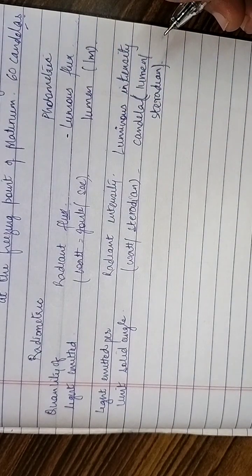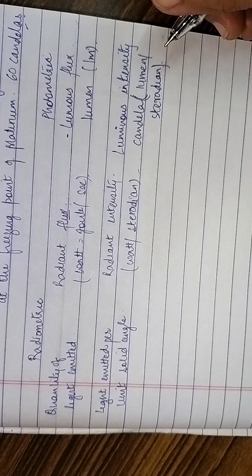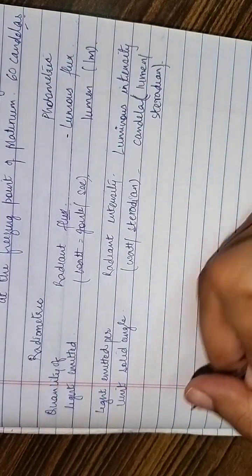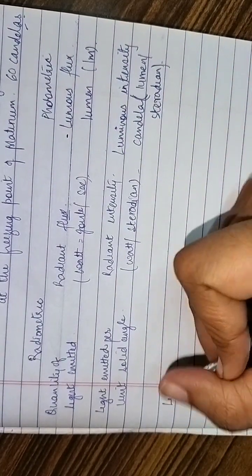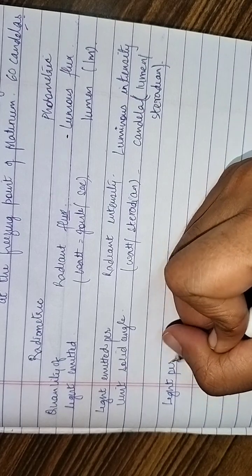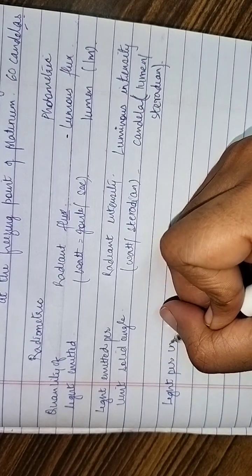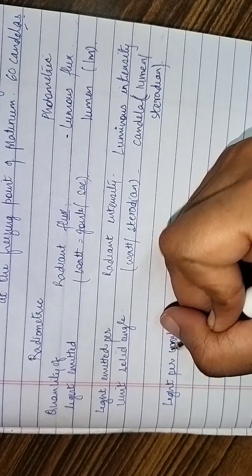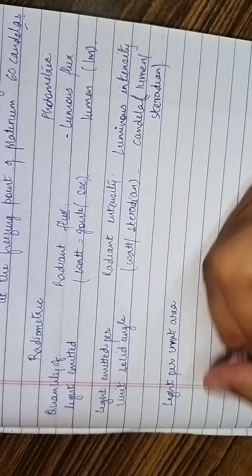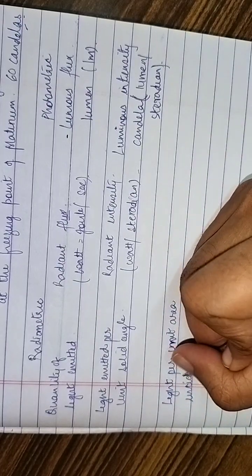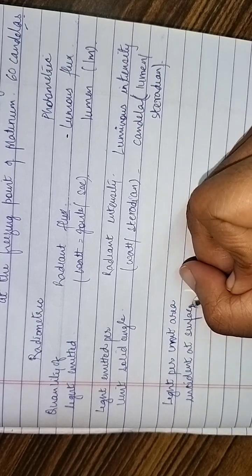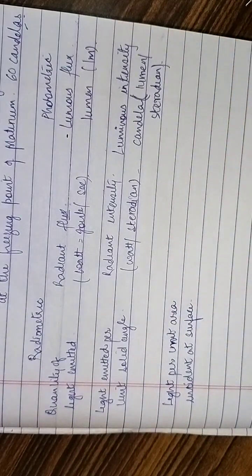Third is the light which is per unit area, which is incident on a surface. So light per unit area incidence at surface.